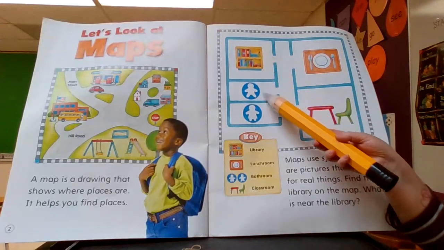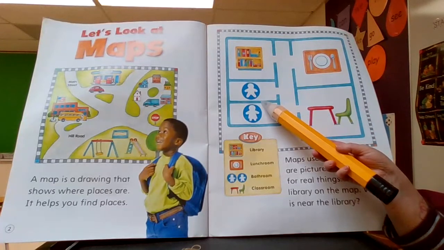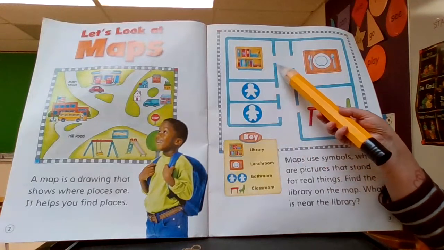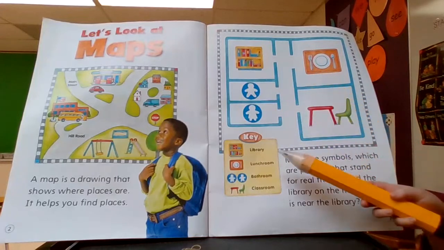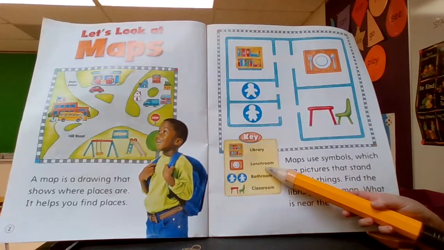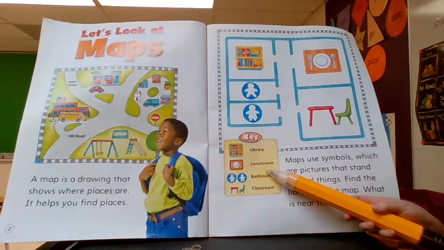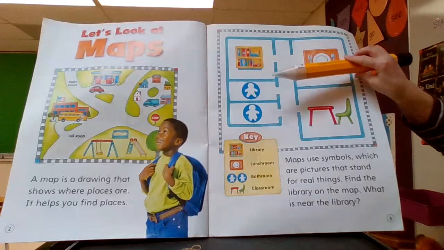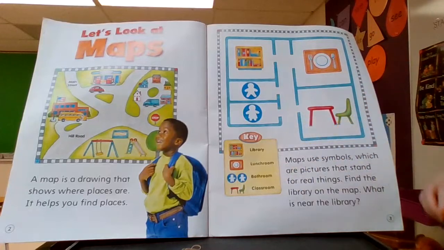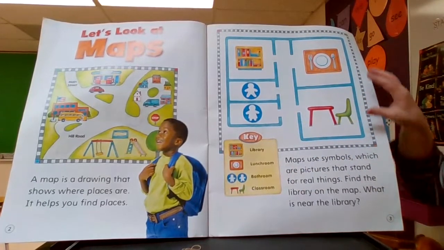Well, if you go this way, what is it? The bathrooms, that's right. What if you go across the hall? Where would you go? Let's look here, to the lunchroom. So this, I would say, is a key for a school.